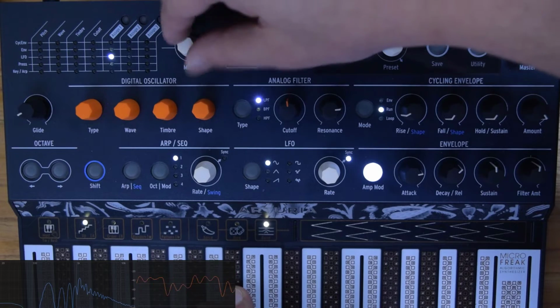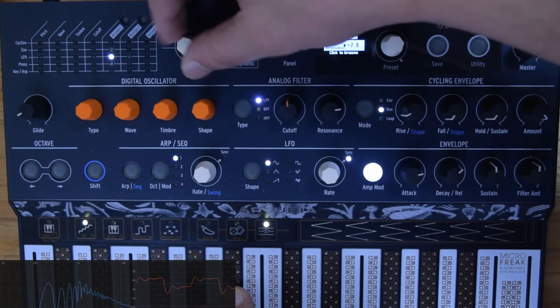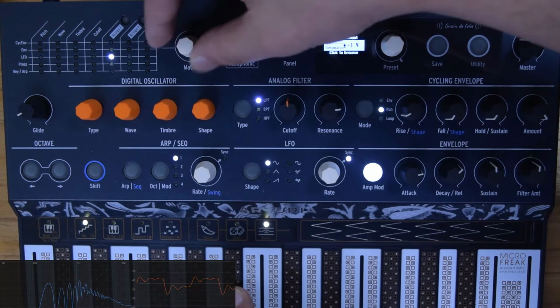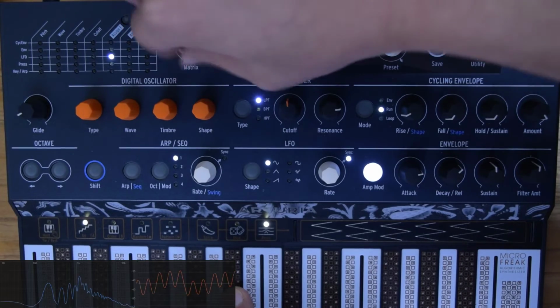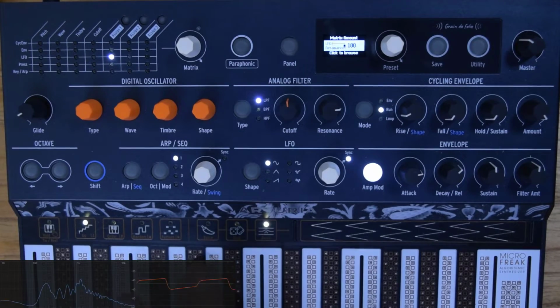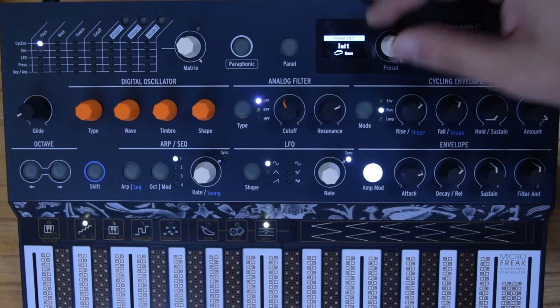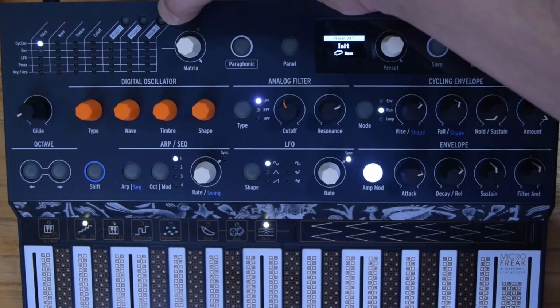If I go right here, I can go a lot less. And now we can hear that it's pretty much not doing it. If I go really aggressively, we get it. Okay, so I'm starting with the default patch, and I want to give you the example of what we have right here.